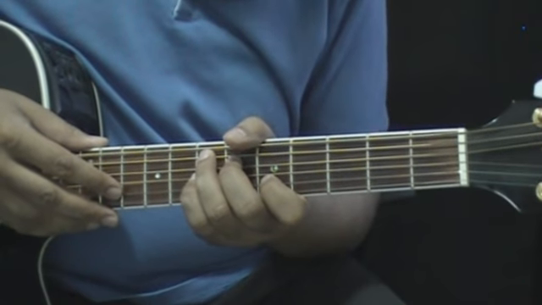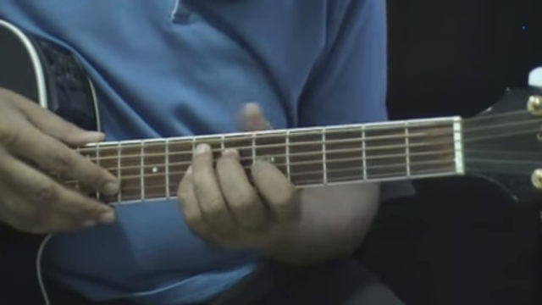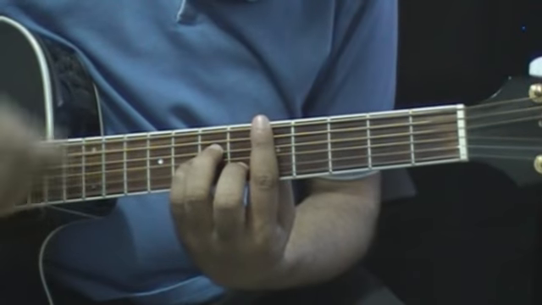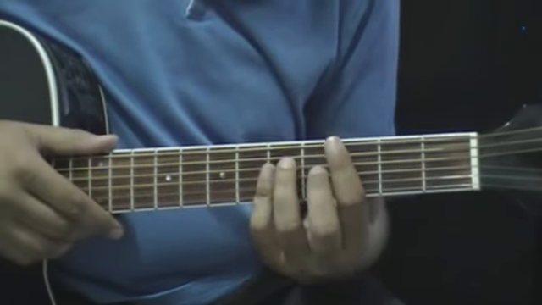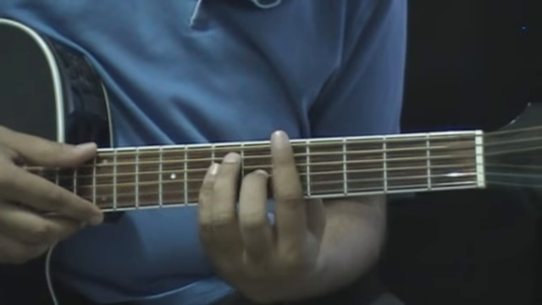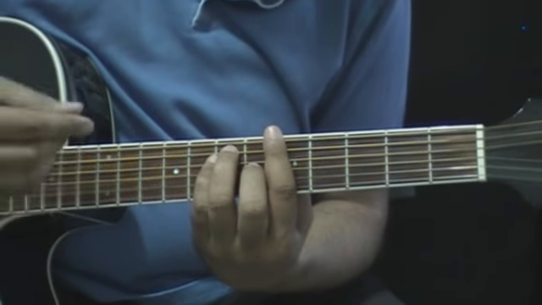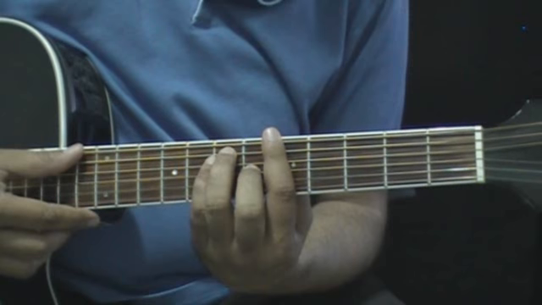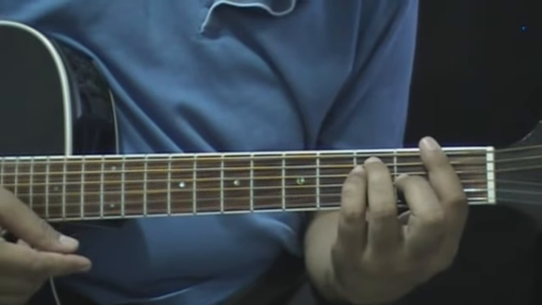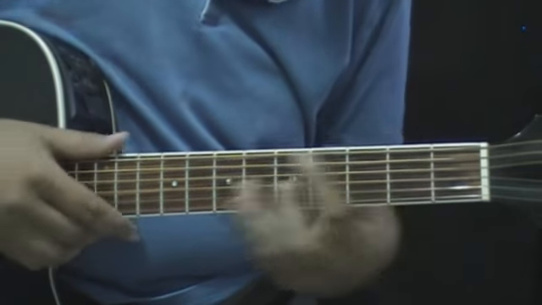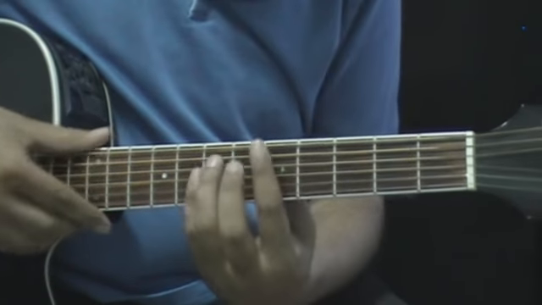For the rest of the song, for the antara, you also need to know D minor, you need to know C major, you also need to know A major for the song, you need to know F major for the prelude in the song. So that's pretty much it.